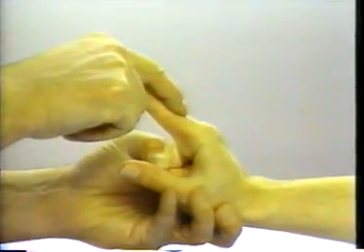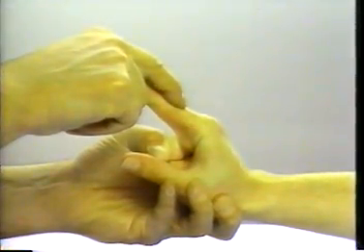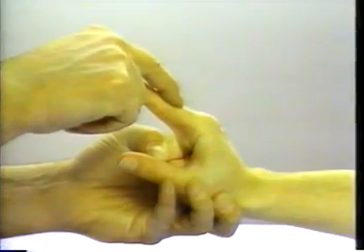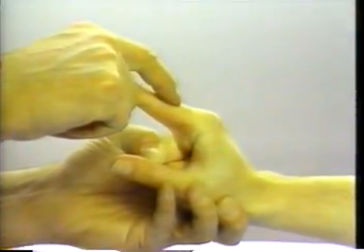The extensor indicis proprius can be tested individually by keeping the third, fourth, and fifth metacarpal phalangeal joints in flexion, and likewise the extensor digiti minimi can be isolated by maintaining the other fingers in flexion at the metacarpal phalangeal joints.